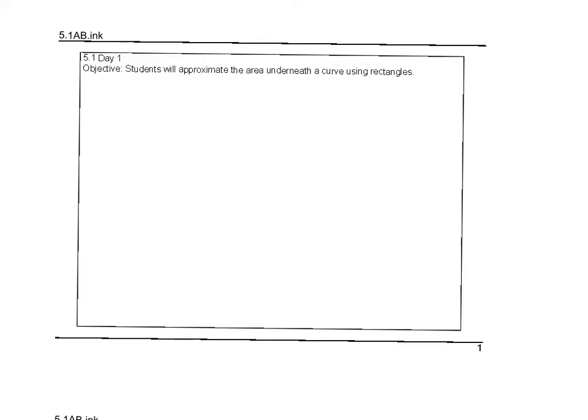Hi everybody, today we're starting chapter 5, 5.1, where we are approximating the area under the curve. So this is the introduction to this idea of integration, which means exactly that, area under a curve, versus when we did the derivative, that was finding the slope of the tangent line. Okay? So we're using rectangles in order to approximate today.